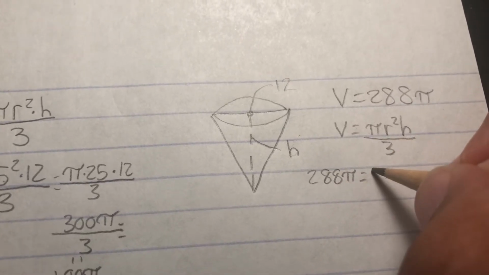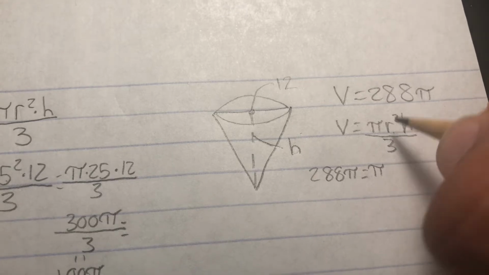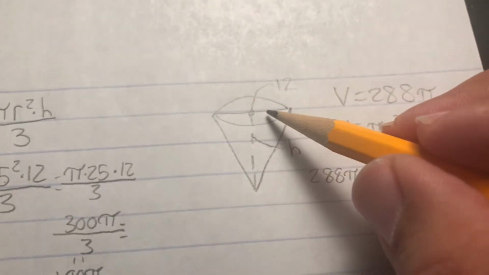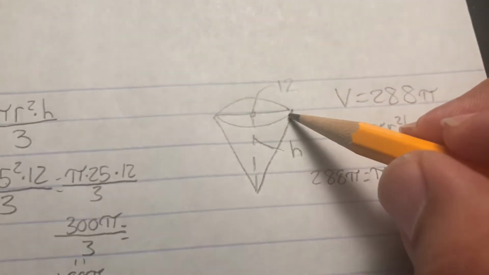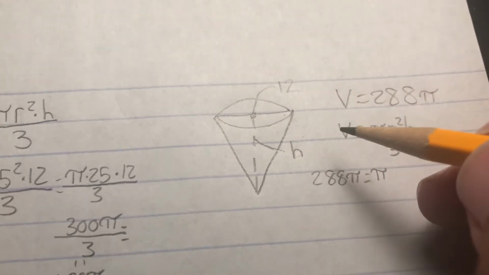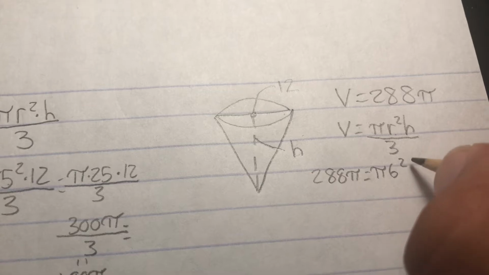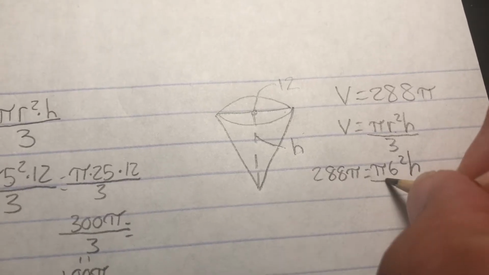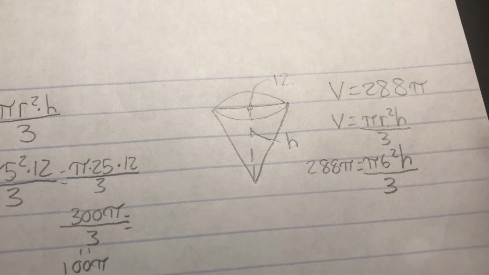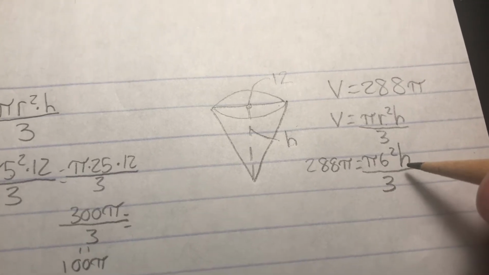equals pi. We know the radius. They gave us the diameter. They gave us the entire length. But we can figure out the radius because it's half of the diameter. So we know that this is 6 squared. We do not know the height. That is a mystery. So our goal now is to leave height by itself.